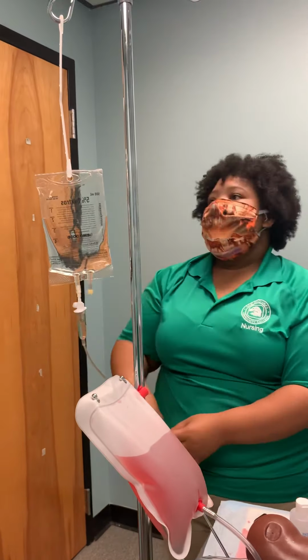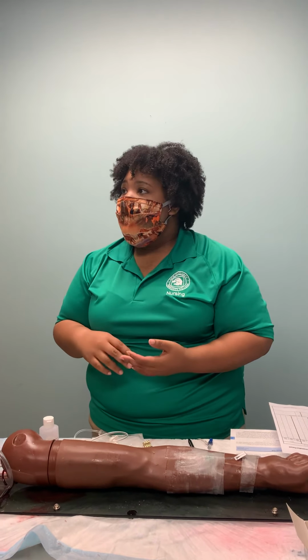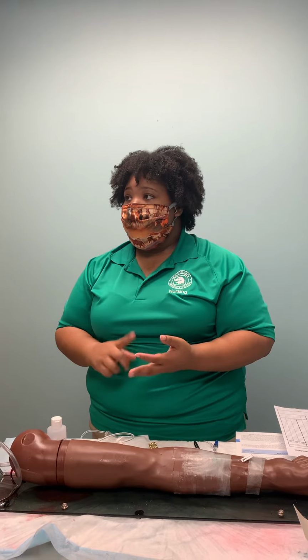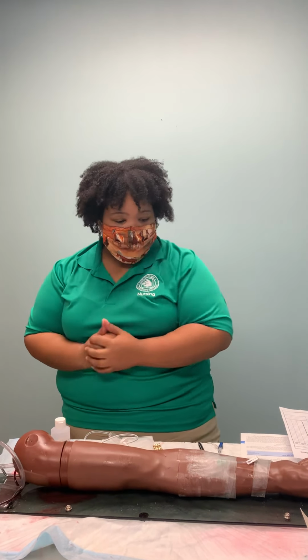And I'm going to do my documentation. I'm going to explain that I did my patient teaching. I told them what it was and what it was supposed to do. Let's see. I'm going to document the date, the dose, route, time of the medication, what it was given for, and how the patient tolerated the procedure.